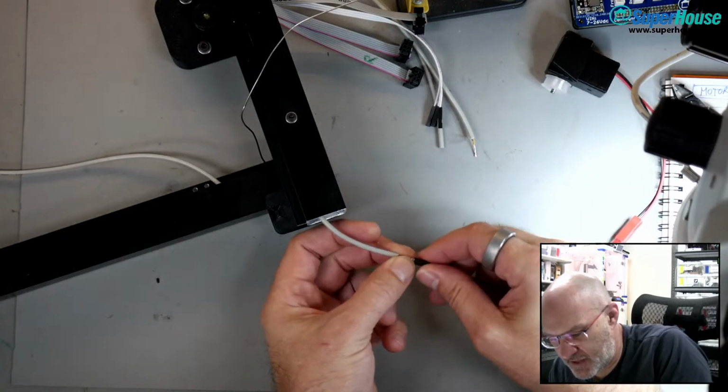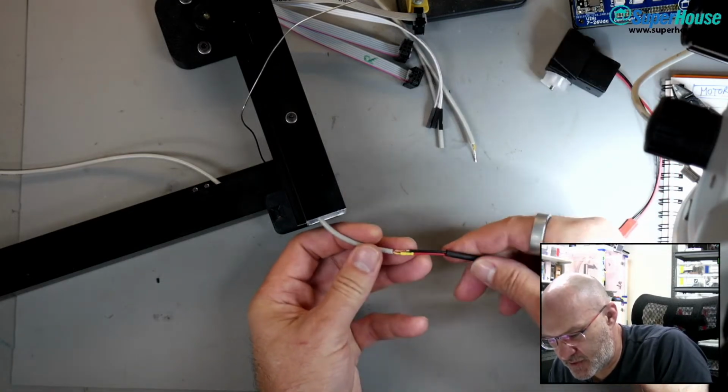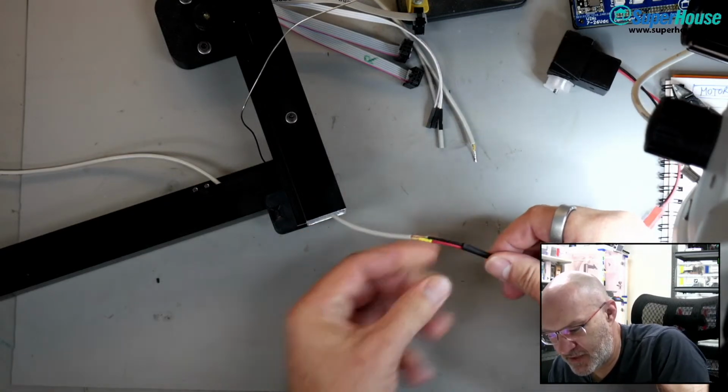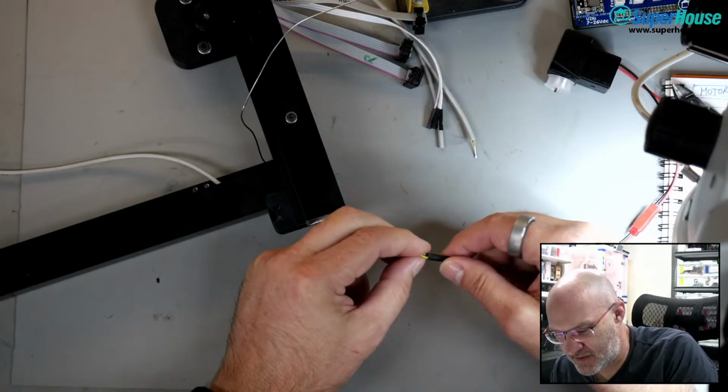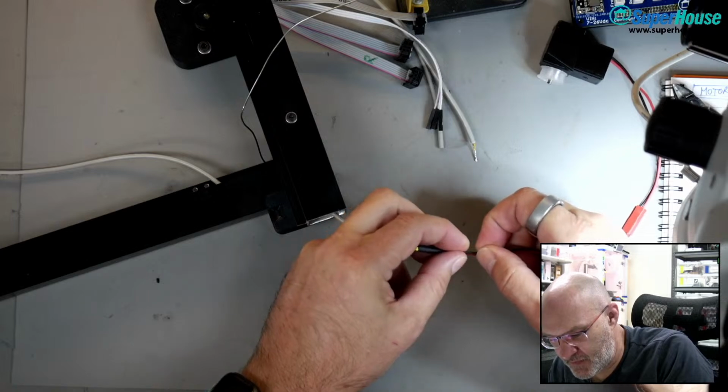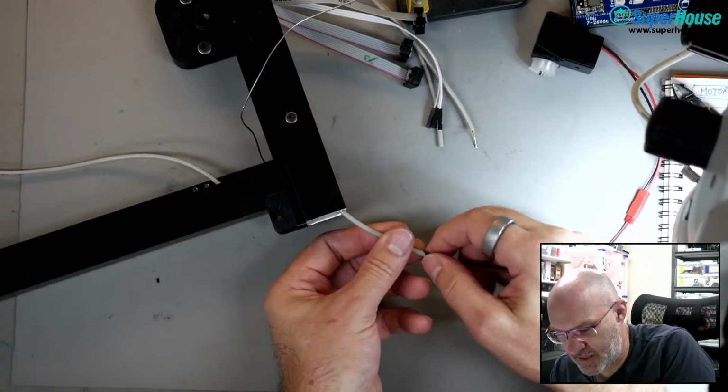That's right. I should have waited until it cooled down before I started moving that bit of heat shrink on, because it'll pre-shrink it before I get it over. Let's give it a go. Made it.